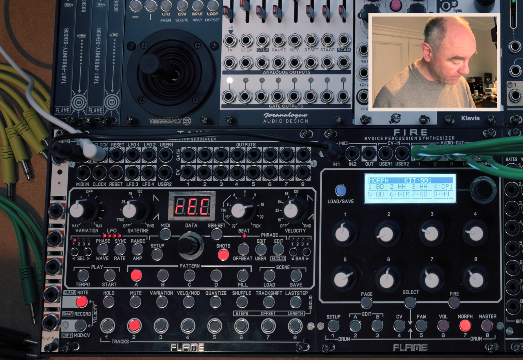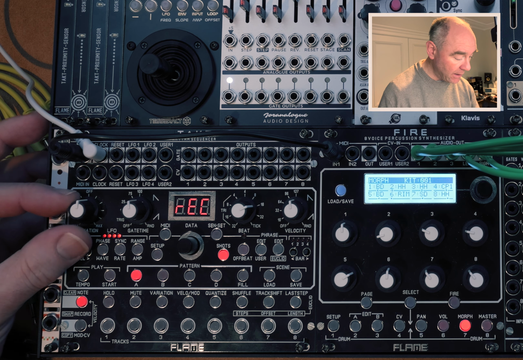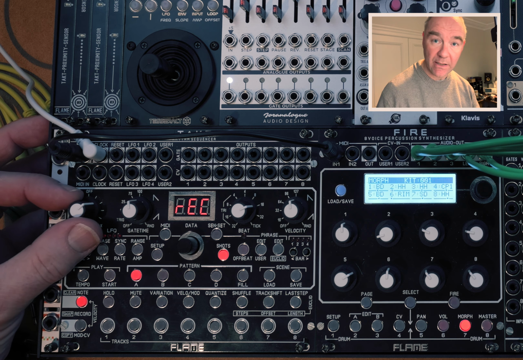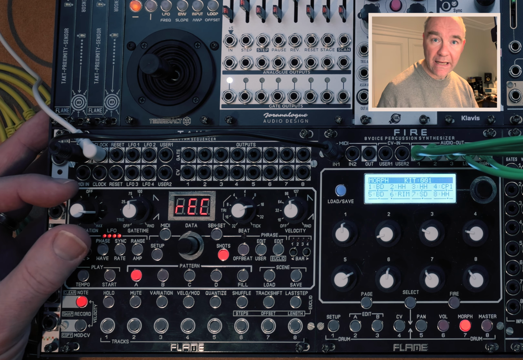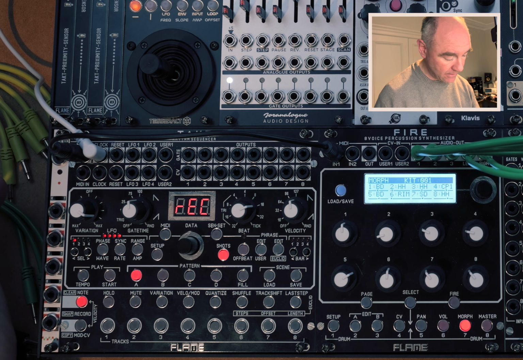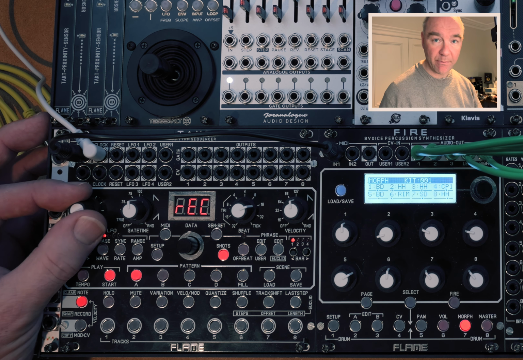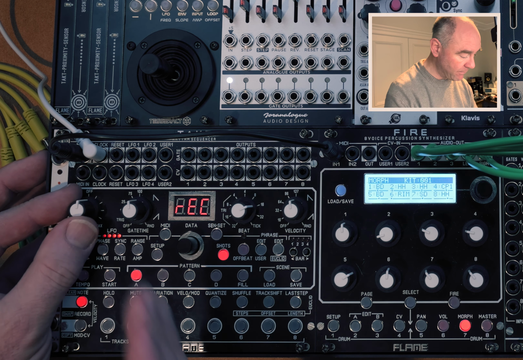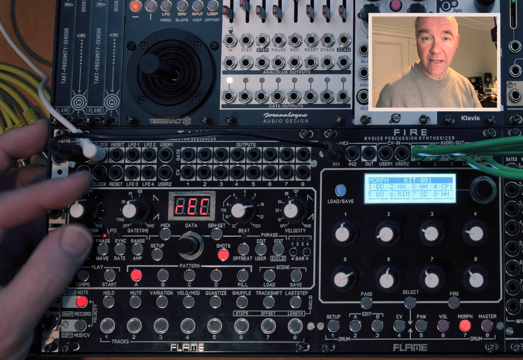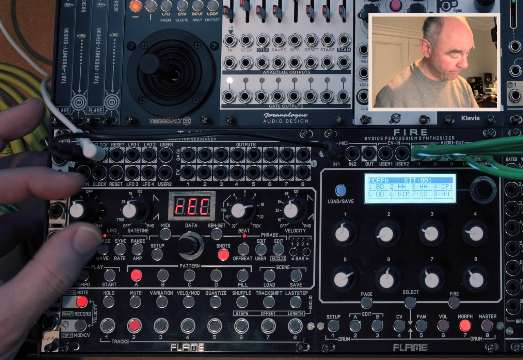So let's take a listen. As I turn the variation knob to the right, past the midday position, the track slowly thins out. The hat triggers thin out till they almost become sparse and invisible. So to the right of the 12 o'clock position thins out the triggers on the track.